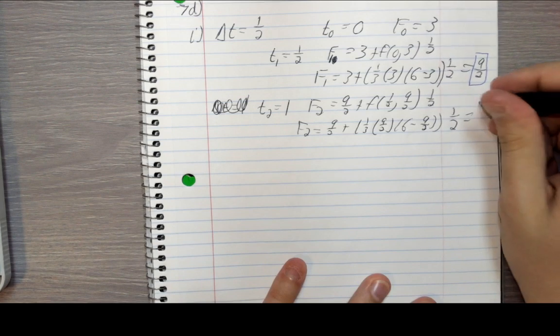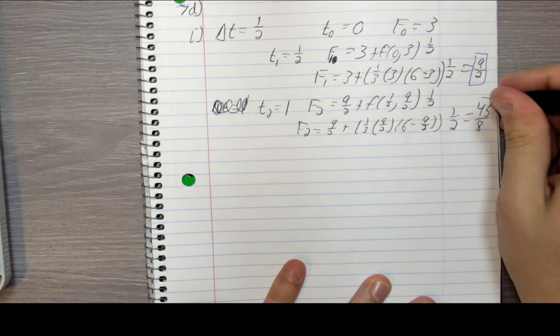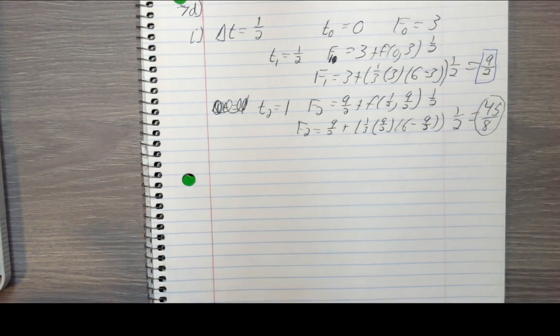And you can use a calculator to solve that, no big deal. And your final answer is 45/8. And that's it. Yeah, your final answer is 45/8.